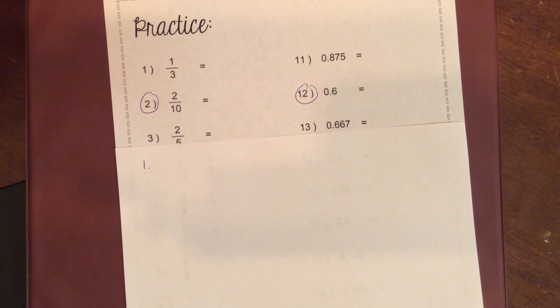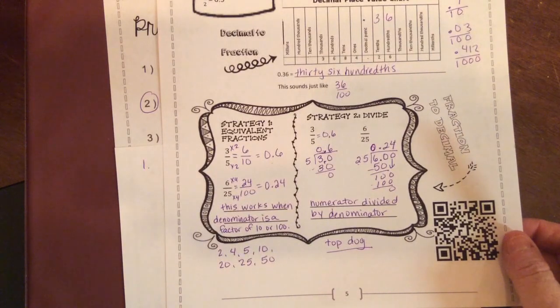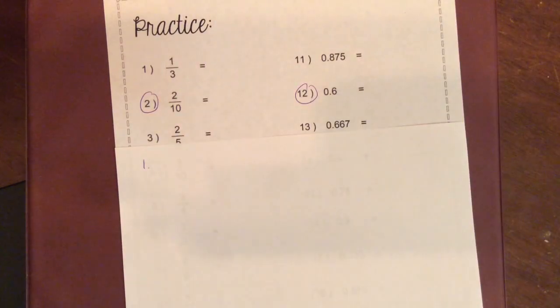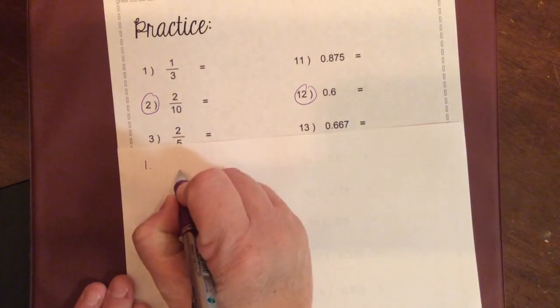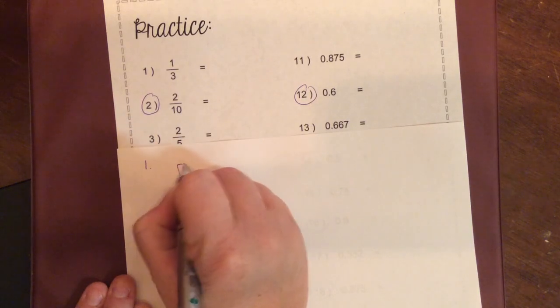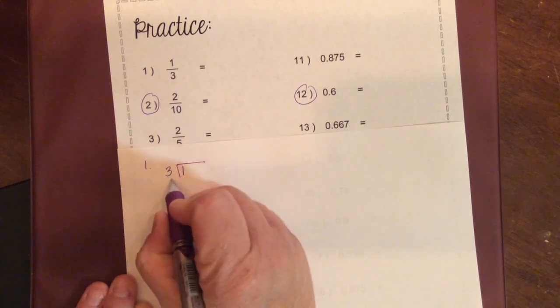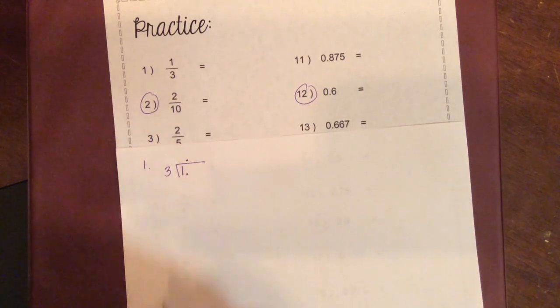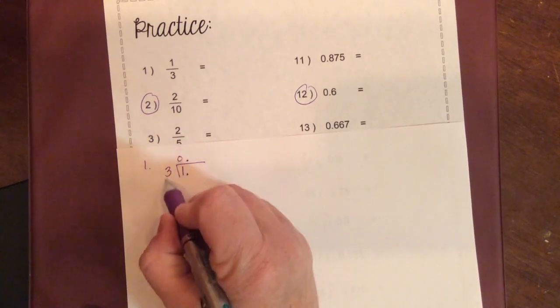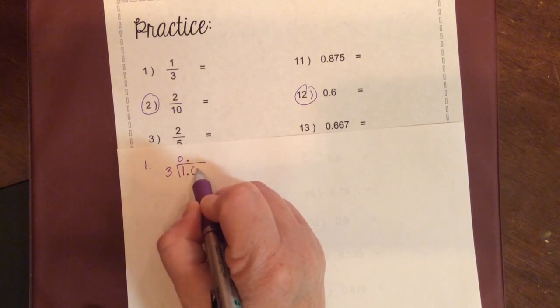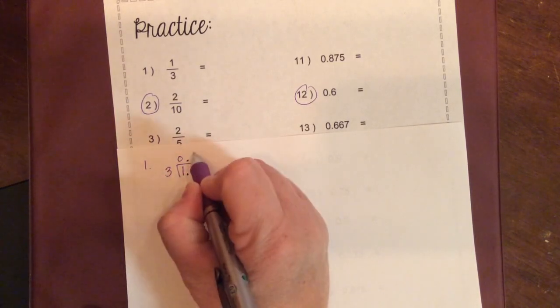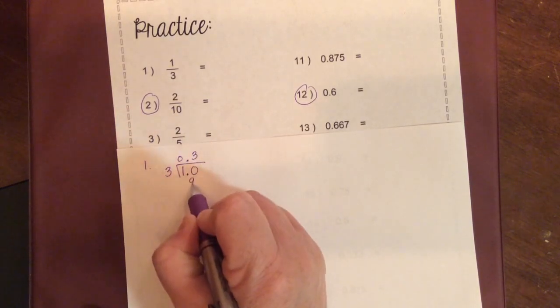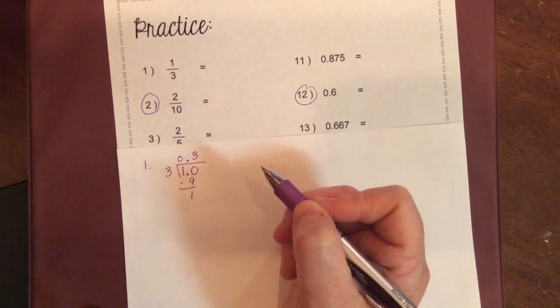Remember that denominator was not one that went into 100. It was not one of those special denominators at the bottom here. So we have to divide. Top dog, that top number goes in the house. So 1 divided by 3. Well, 3 doesn't go into 1, so I have to put my decimal here and 1 right above it. And I put a 0 there. Now, if I add a 0 right here, that gives me a 10. 3 times 3 is 9, and I subtract and get a 1.